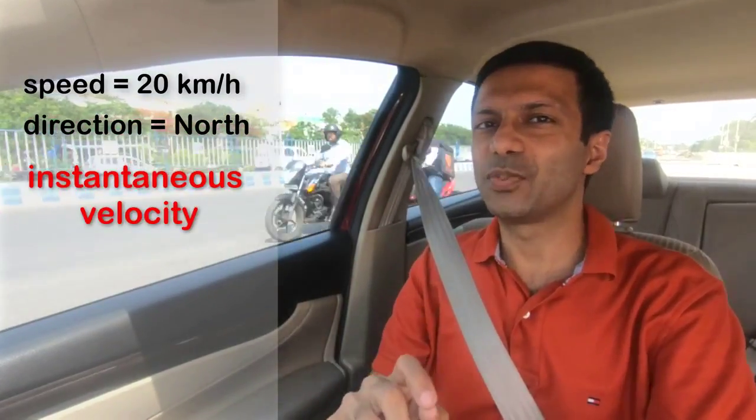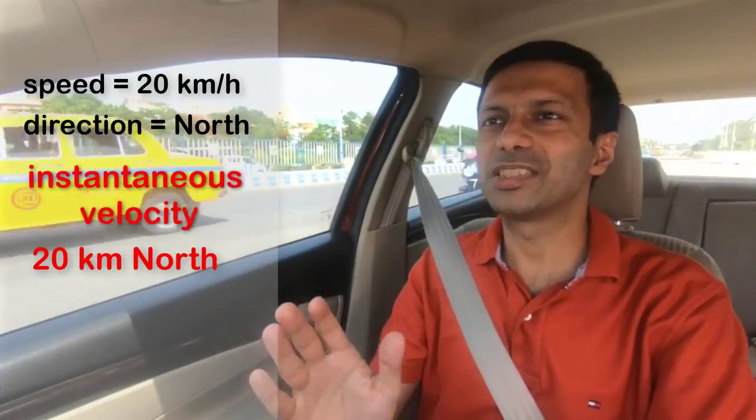How do you calculate the velocity of the car? Remember, velocity is speed with direction. The velocity at any instant is the speed at that instant and the direction. This is known as instantaneous velocity. For example, the speed of my car right now is 20 kilometers an hour. And let's say the direction is north. So the instantaneous velocity is 20 kilometers north.